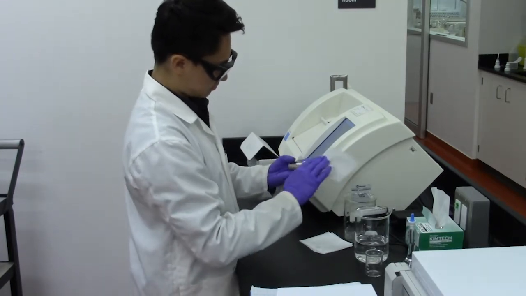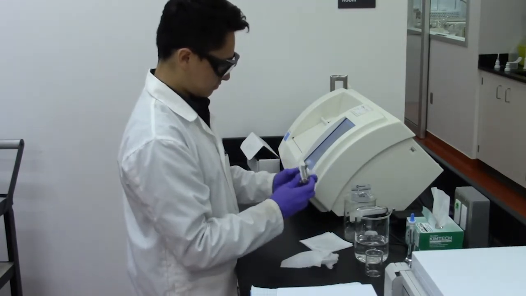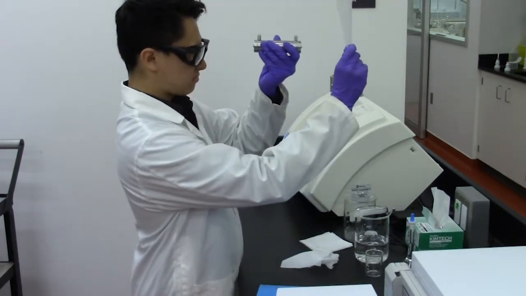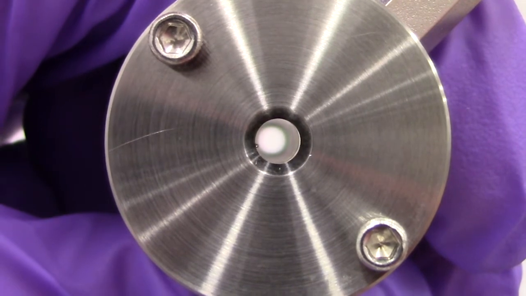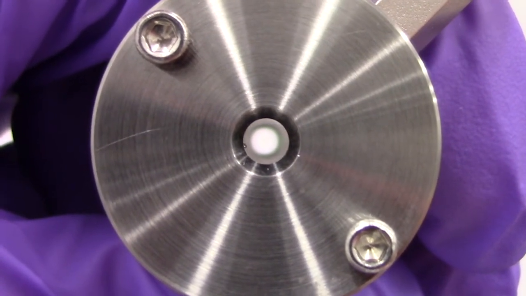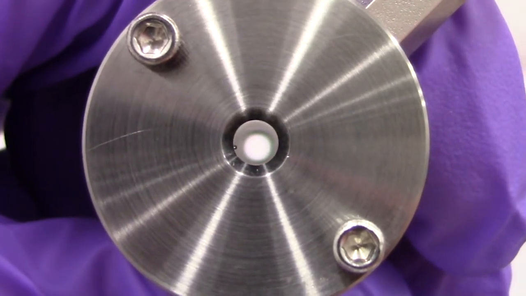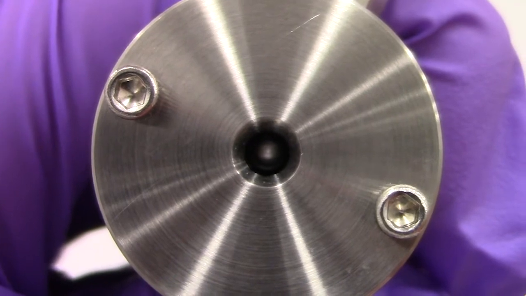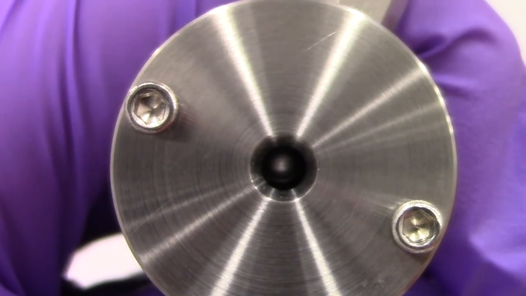Remember to check for bubbles that may be present as it can impact your reading. Use a white piece of paper behind the sample holder and look through the clear lens. If you see a small white spot inside the lens, that means the holder is free of bubbles. If you don't see a white spot, then you must refill the sample holder correctly.